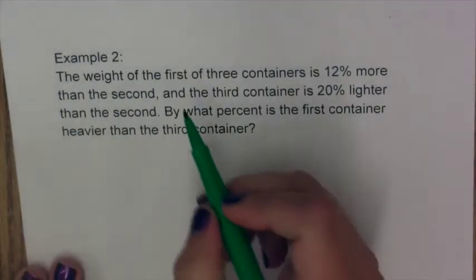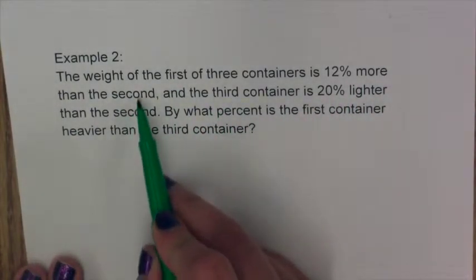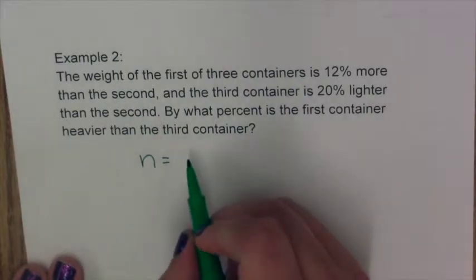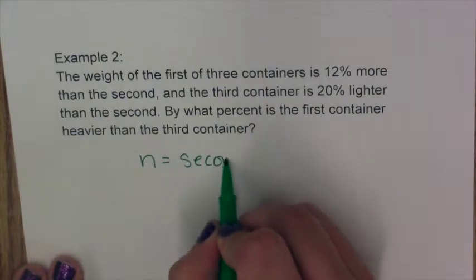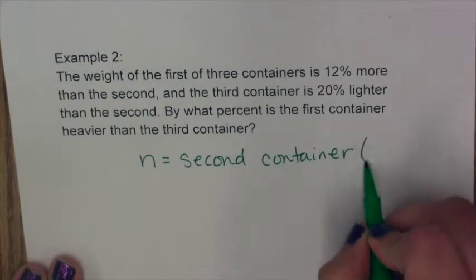All right, since both of these, the first and the third container, are in reference to the second, that means our second container is the whole. So I'm going to use N to represent that. So second container, which is our whole.